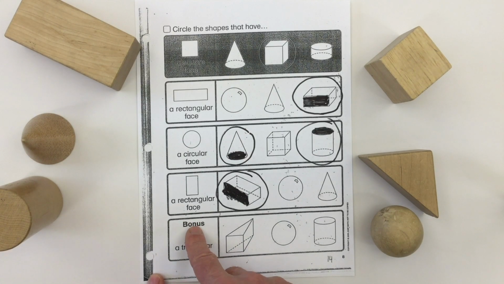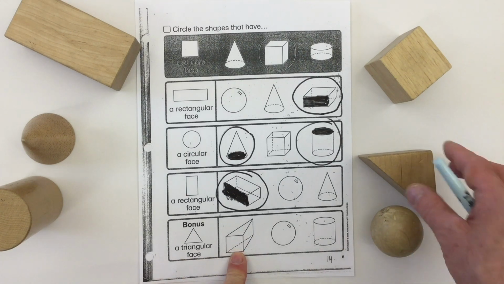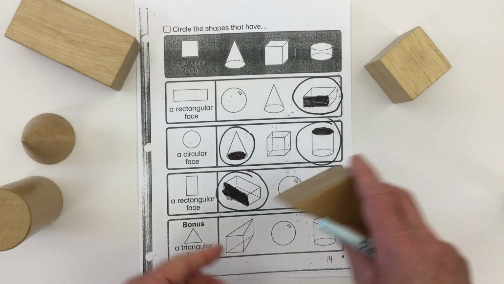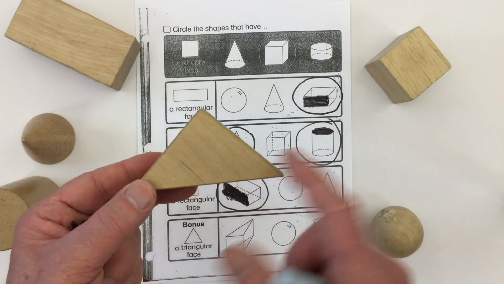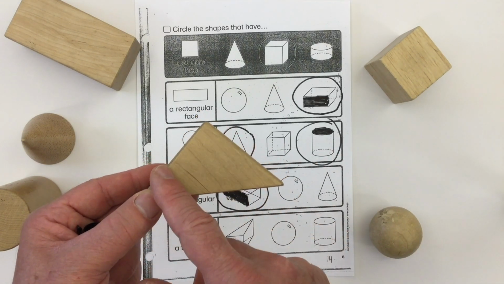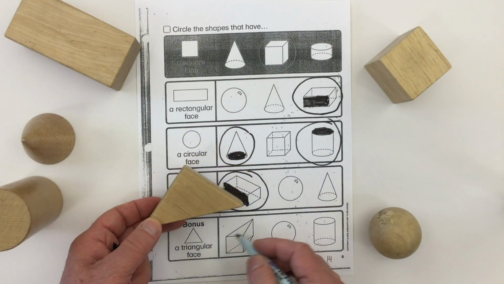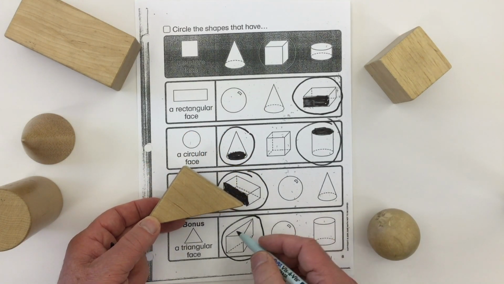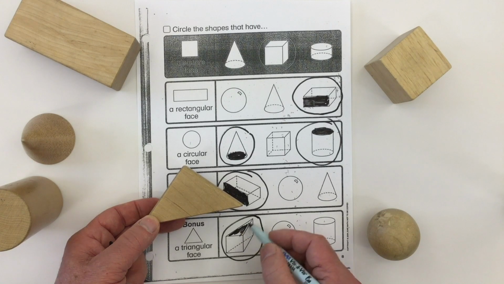A bonus question. Circle the shapes that have a triangular face. And we've got a new one here. This is a triangular prism. And let's take a look. Why, yes, we do have a triangular face. So we can circle this one, because there's the triangular face right there.